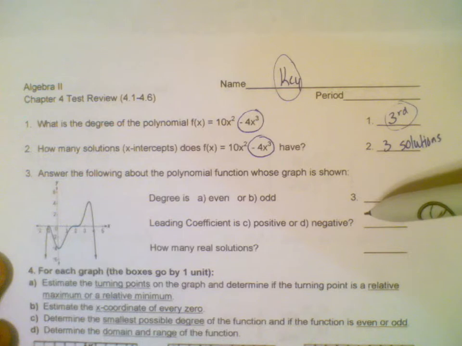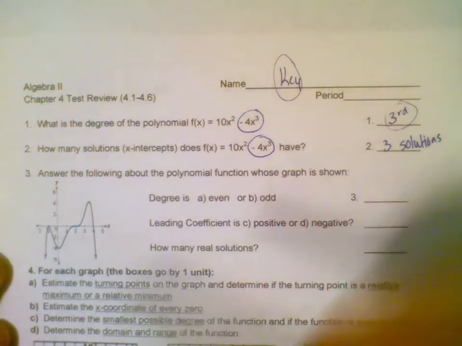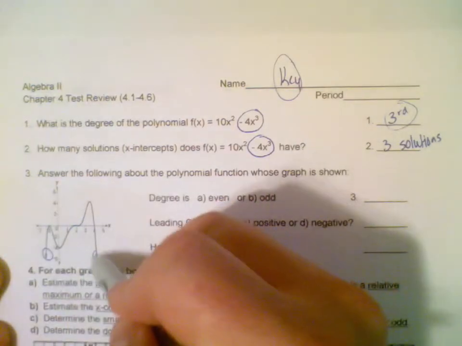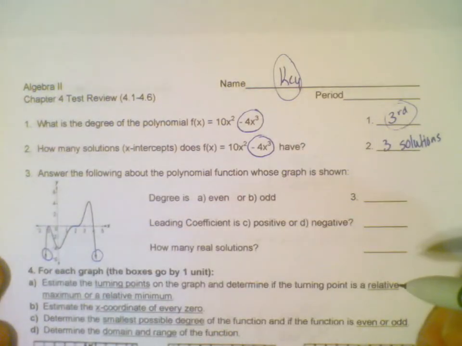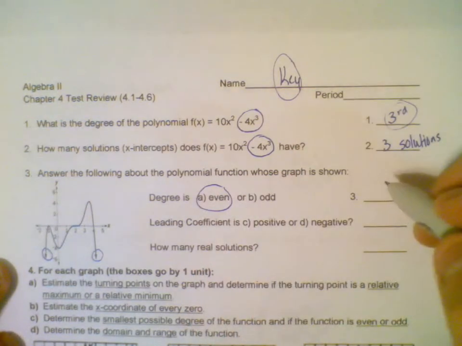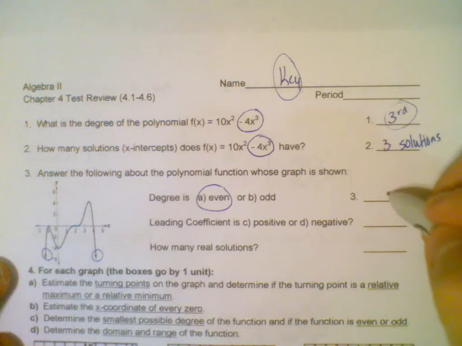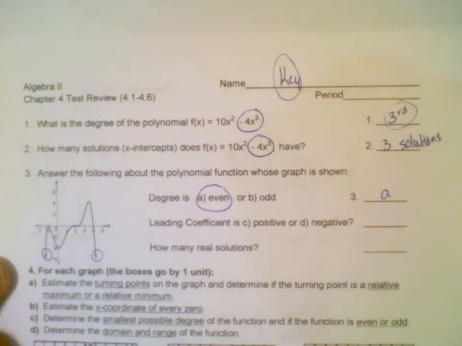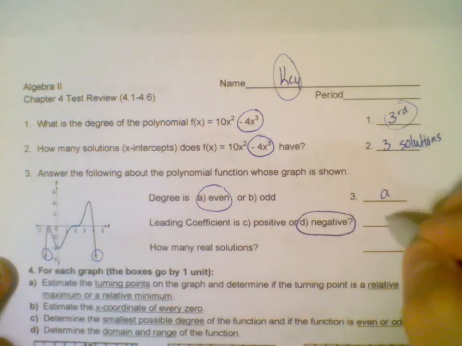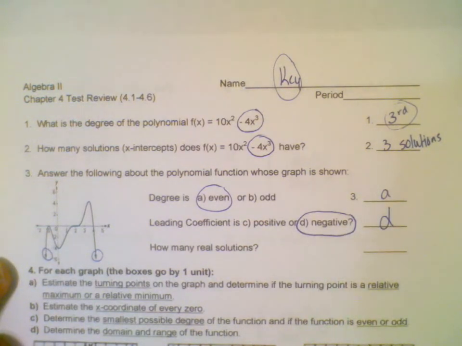Then the next one down here, okay, degree is even or odd, so this goes along with that packet that we did one day. Both of the ends are pointing down. So we look at the end behaviors here. We got that one is going down, and that one is going down. Alright, so if they're both going the same way, that means it has to be an even function. So that's like a parabolic type thing, where they're both going down or they're both going up. So this one would be an even function. Alright, and then for the second part, leading coefficient is positive or negative. Look which way the ends are pointing. They're both pointing down. Okay, so down is associated with negative values, so that means it's a negative leading coefficient.